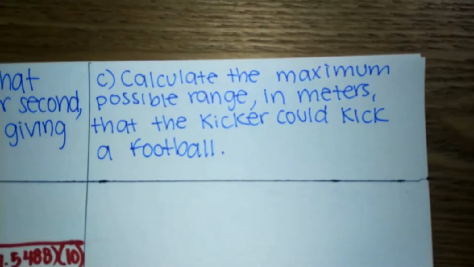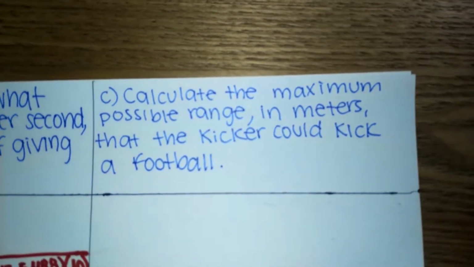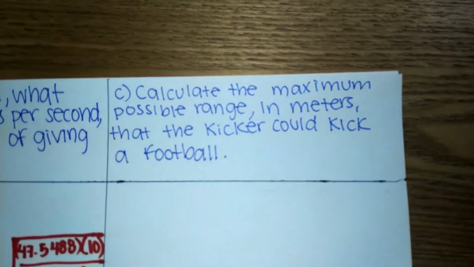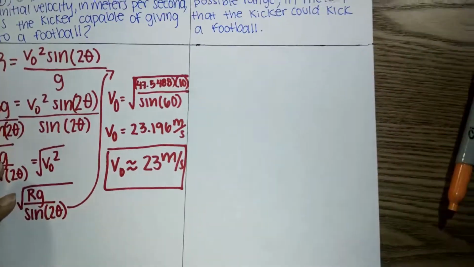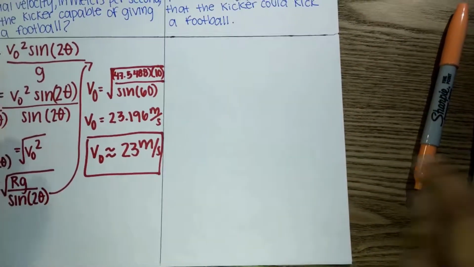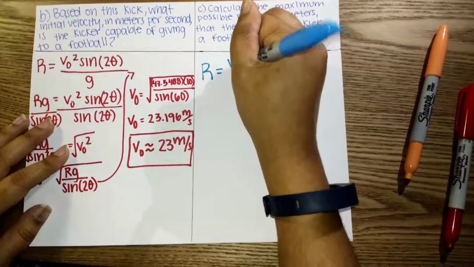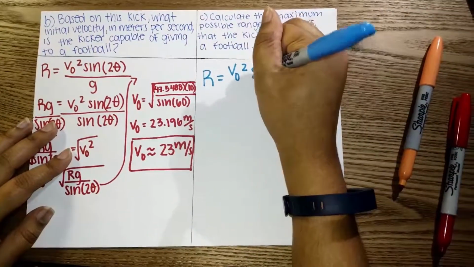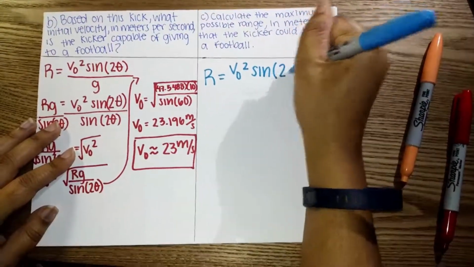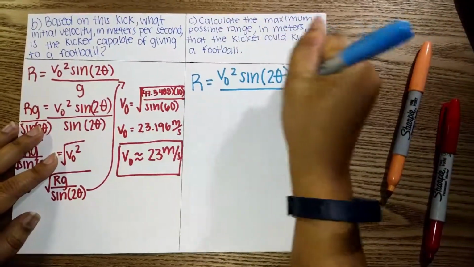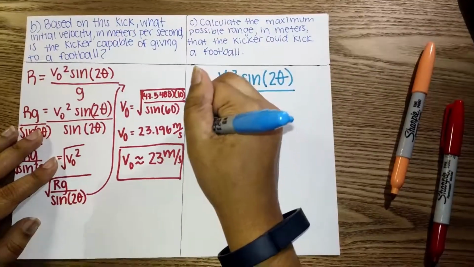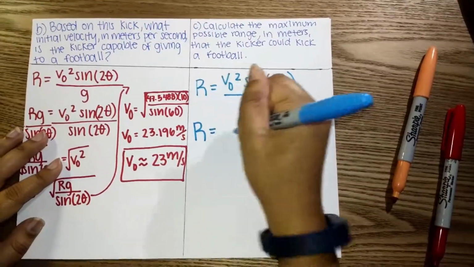Part C. Calculate the maximum possible range that the kicker could kick a football in meters. For this problem, we will be using the same maximum range equation again, but we don't need to rearrange it. We can leave it as r equals. This time we will be using 45 degrees for theta because this is the angle required to find the maximum range.